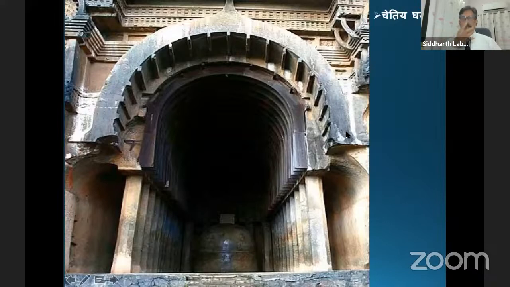So this is the finding of the scholars. So I accept that, but concretely, I have not found any written evidence about that. But that arch definitely has a resemblance with that bamboo arch. So this has to be seen. Then we can see the circumambulation path here, and we see the stupa. Now we will see the stupa separately.